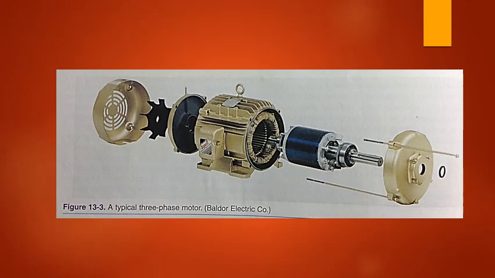The rotation of a three-phase motor is reversed by reversing the connections of any two leads. Reversing any pair of motor leads or reversing any pair of motor lead connections causes the field of rotation inside the stator to reverse.